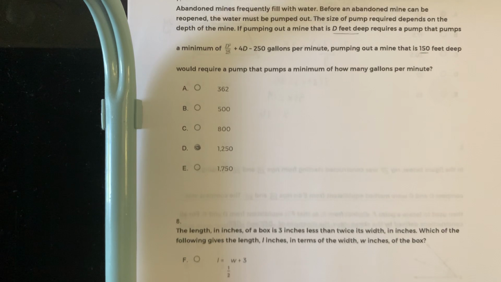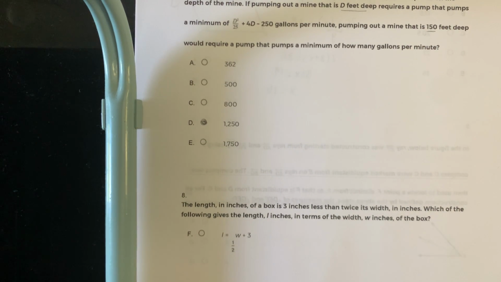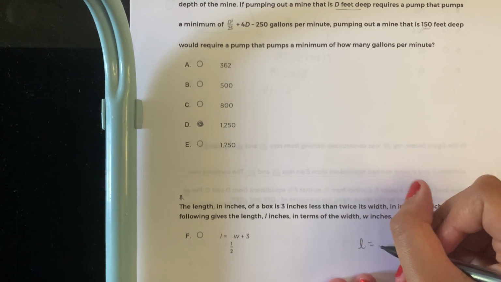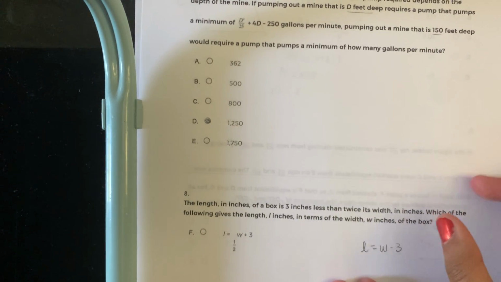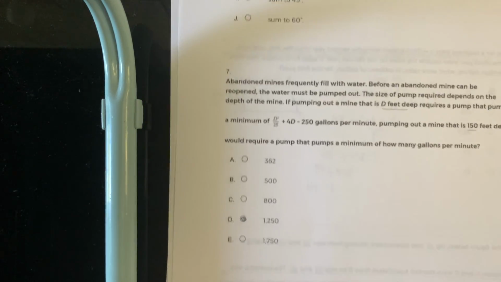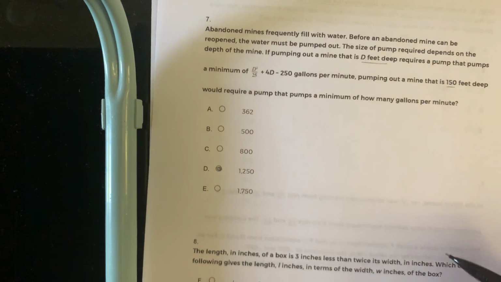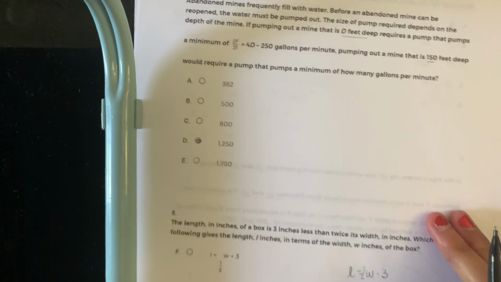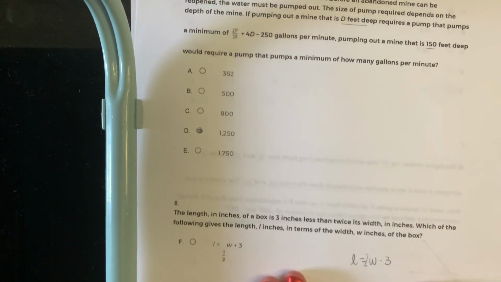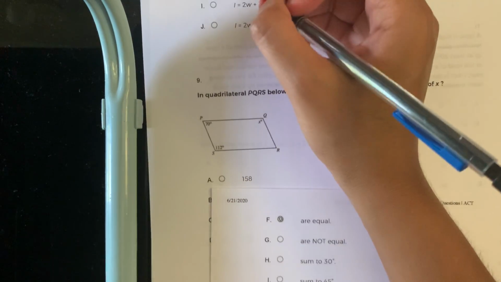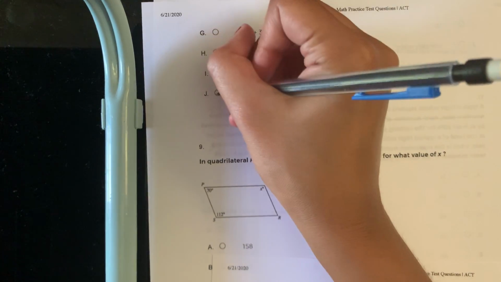Okay, the length in inches of a box is 3 inches less than its width. Which of the following gives the length L? Okay, so L is just equal to W minus 3, because it's 3 inches less than the width. So let's see which answer choice that is. L equals, oh, it's 3 inches less than twice. It's 2W minus 3, and that is J.